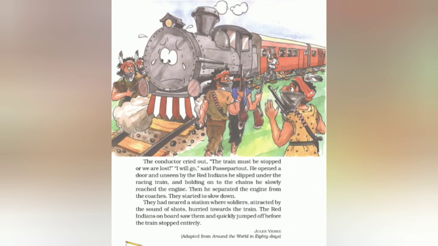And by this time they had come close to a station where soldiers were waiting. The soldiers actually heard the gunshots, and therefore they hurried towards the train. They quickly came towards the train. The Red Indians on the train saw them, and they quickly jumped off before the train stopped entirely.